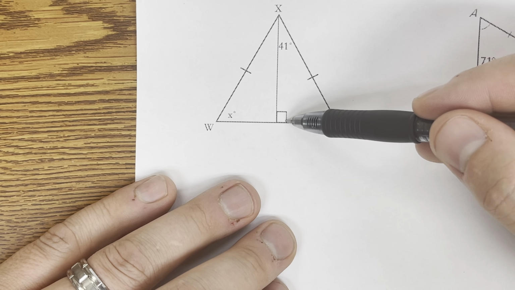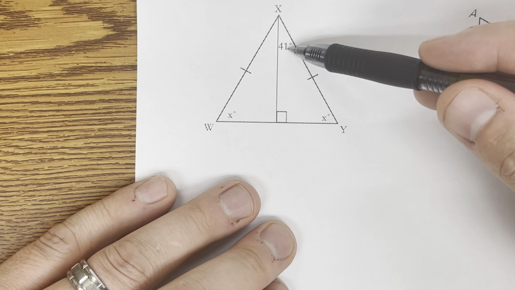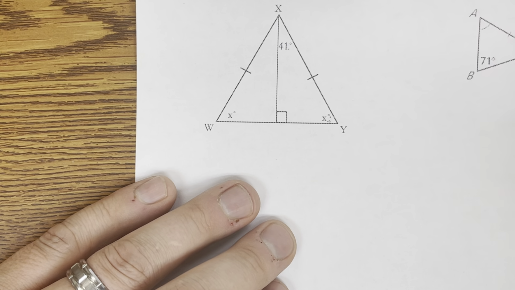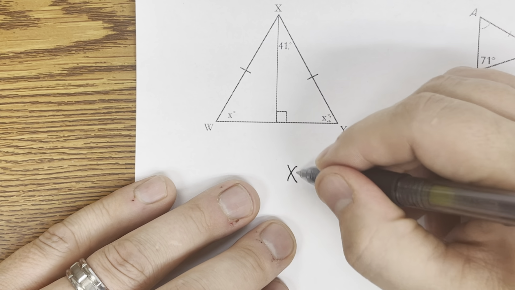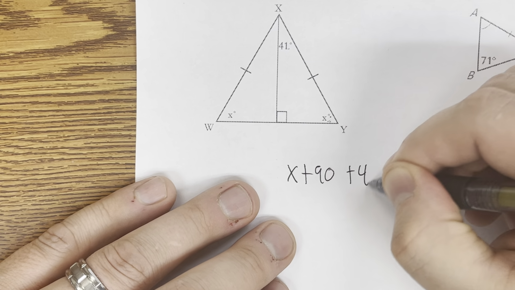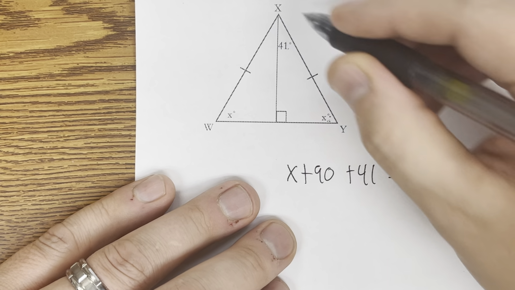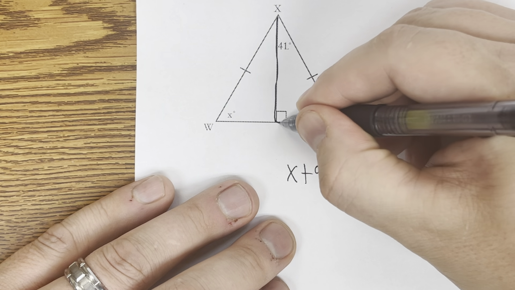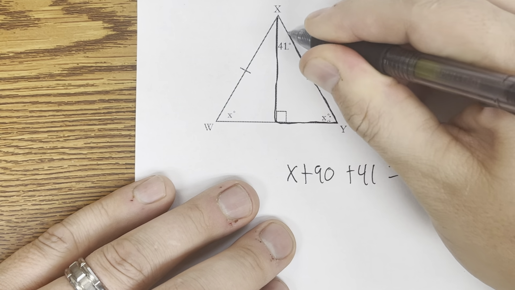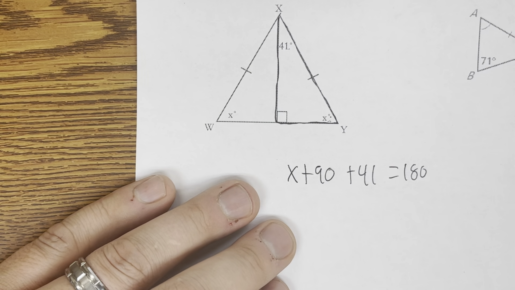I have a 90 degree, look for the right angle marks, 41 and X. For me to find X, well, X plus 90 plus 41 has to equal 180 because this is a triangle. It is a 3-sided figure. This whole half over here didn't even matter, didn't even know it. So I can just solve there.